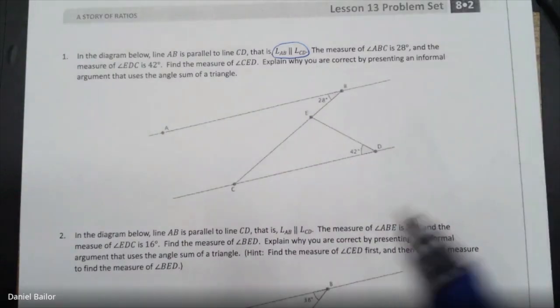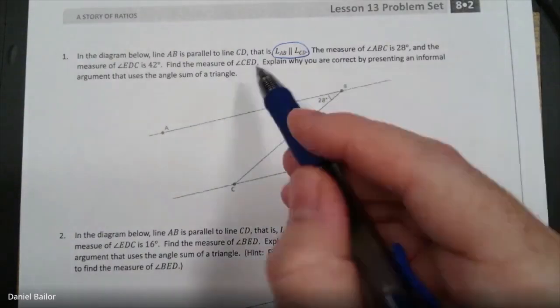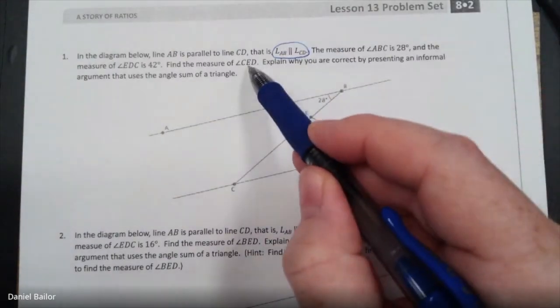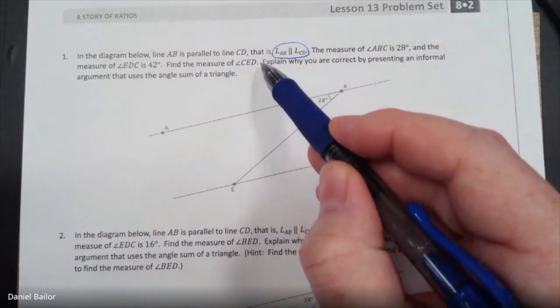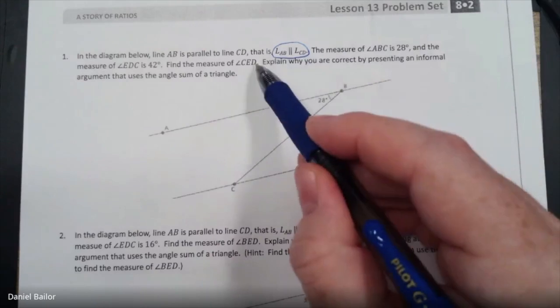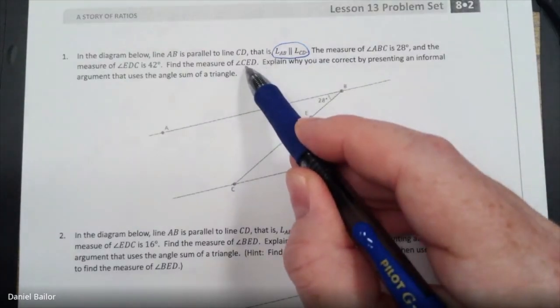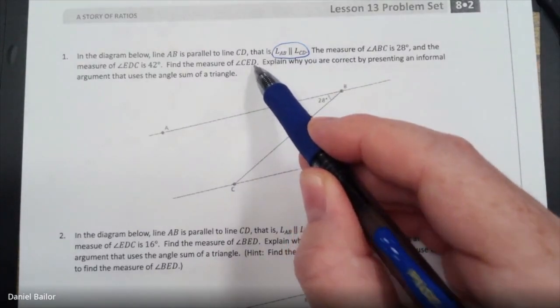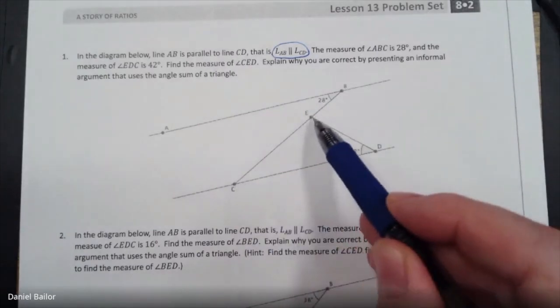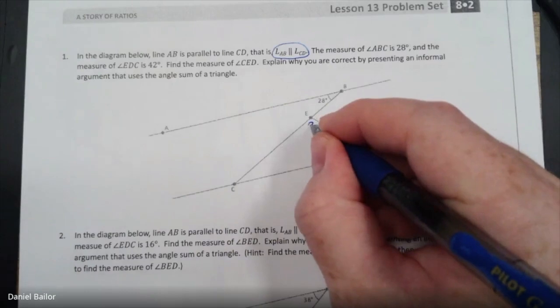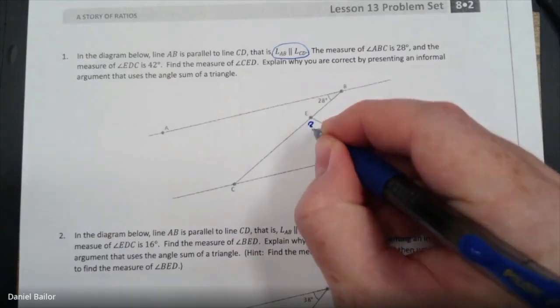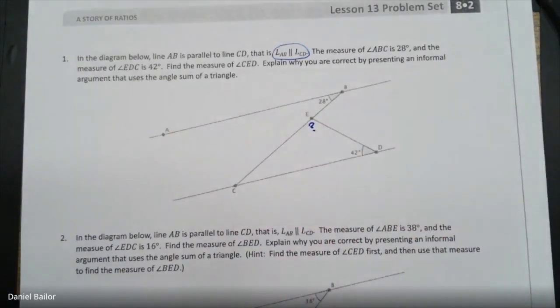And then it says, find the measure of angle CED. What I like to do is put a question mark at angle CED so I remember what I'm looking for. For angle CED, I find C, go to E, go to D. E is in the middle, so I need that angle right there. That's the angle I'm looking for.